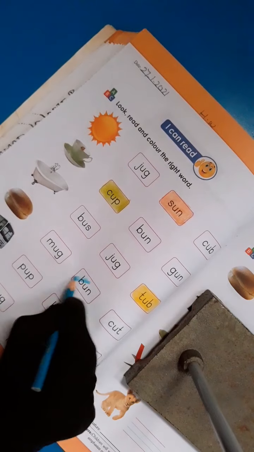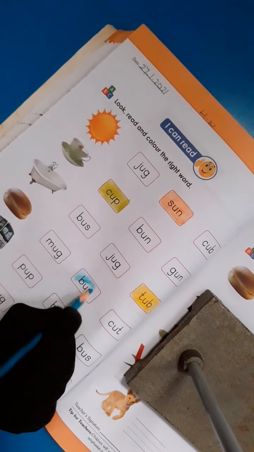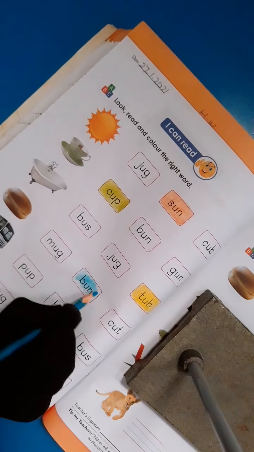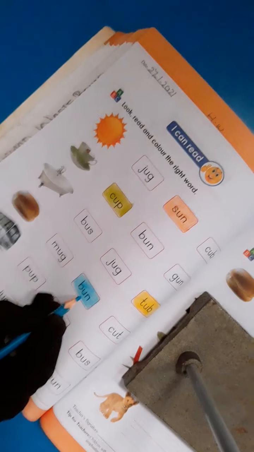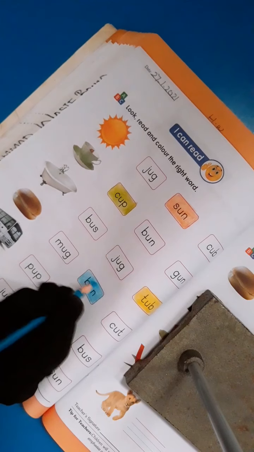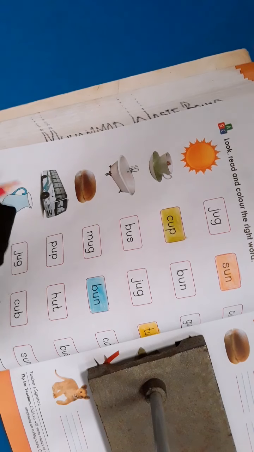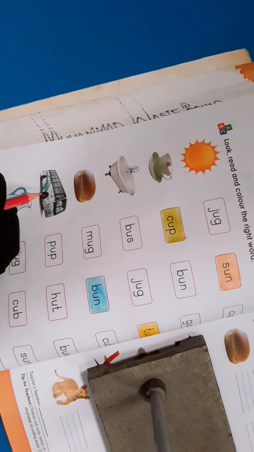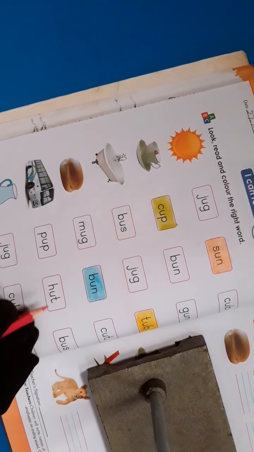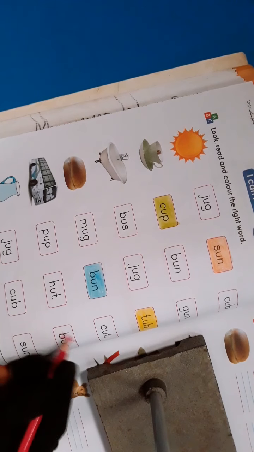B-A-N, bun. Now, next one is bus. What's the spelling of bus? B-S, bus.